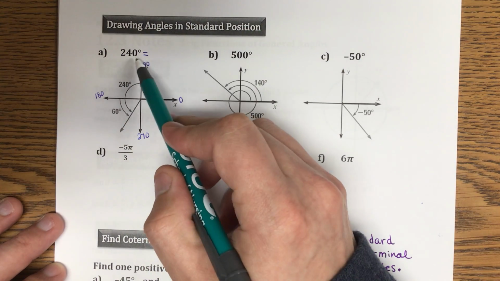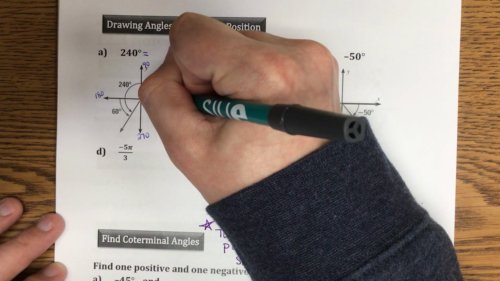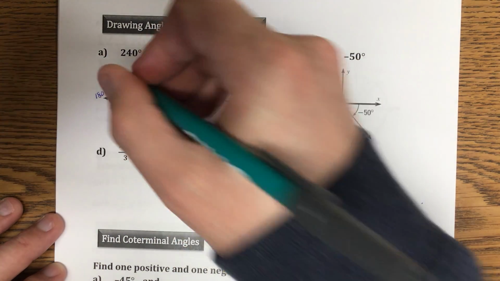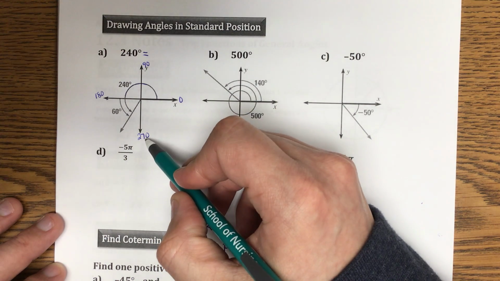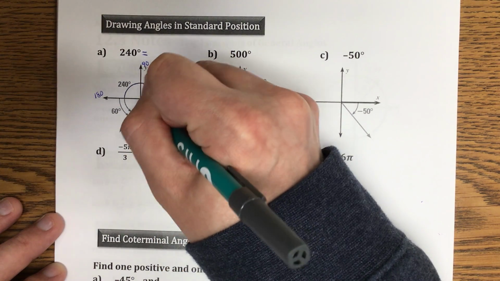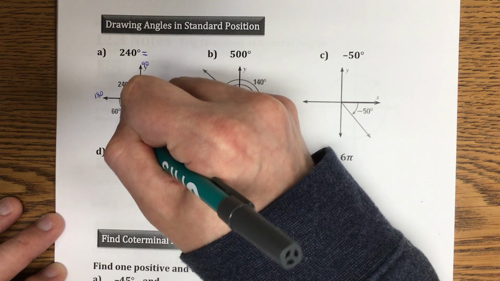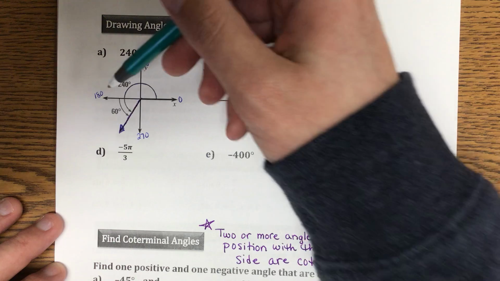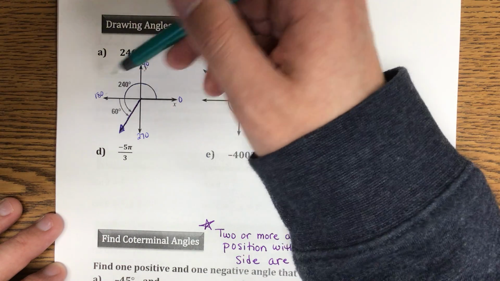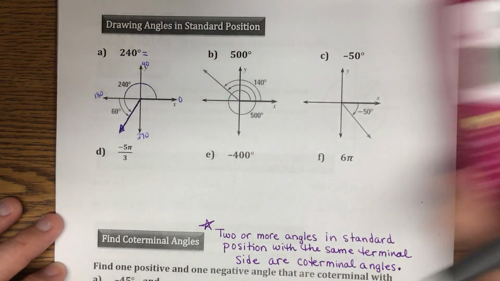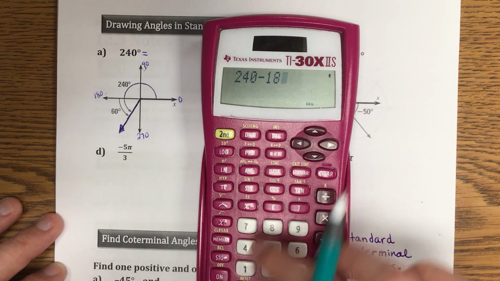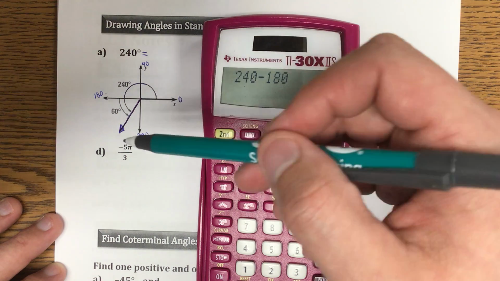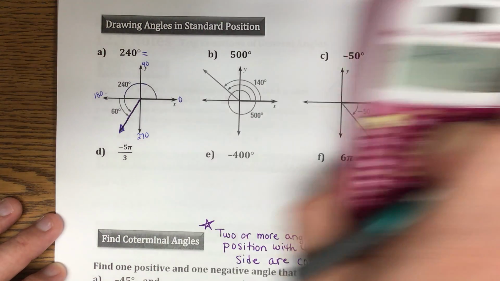So I know that 240, since it's positive, I'm going to move counterclockwise, and I know I'm going to go past 180 degrees, but I'm not going to hit 270, which is why the terminal side is drawn in right here. But the reason why this 60 degrees is added is because that's the difference when you go from 180 to 240, right? So if I take 240 minus 180, we get that 60 degrees, so it takes 60 degrees more to get to our final measurement of 240 degrees.